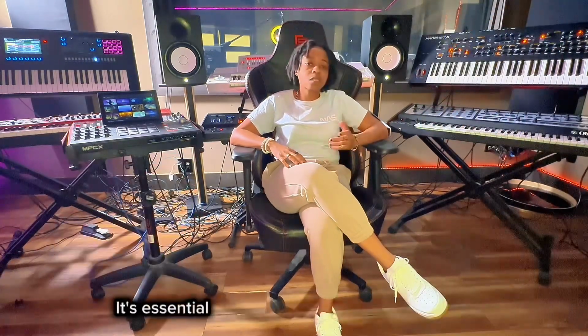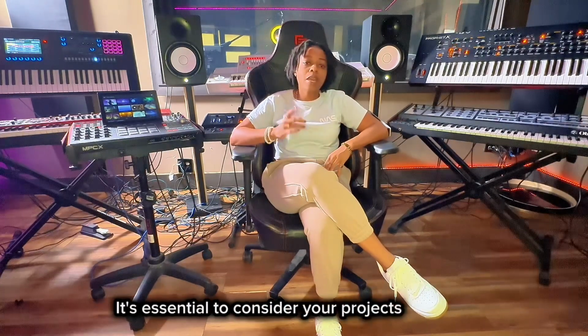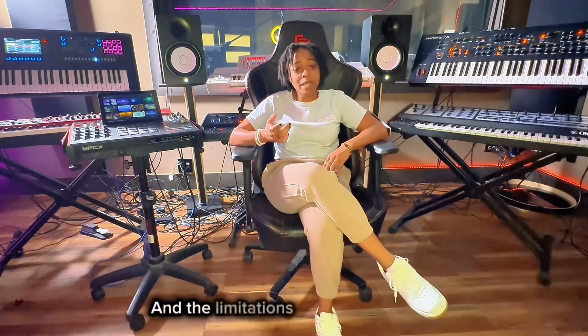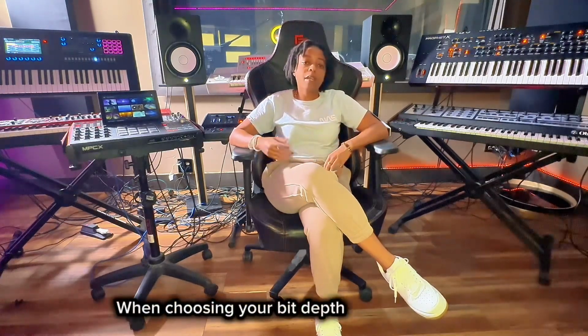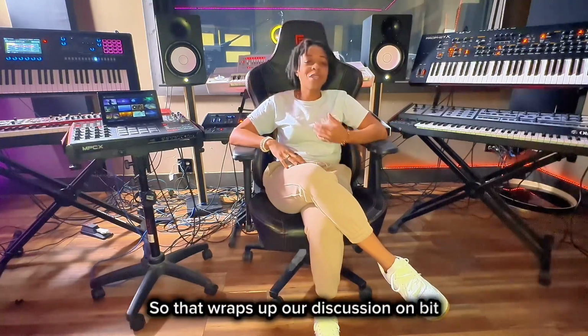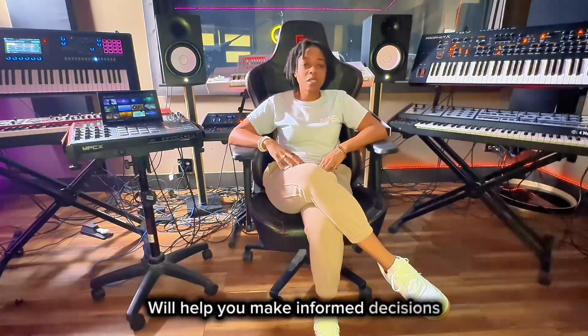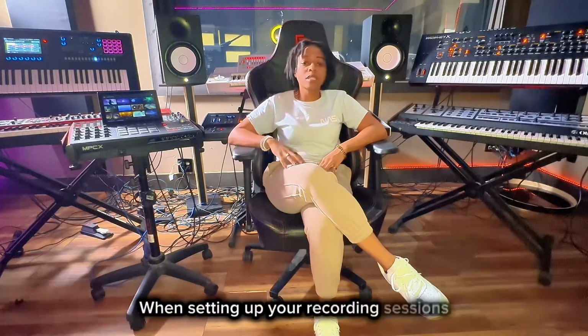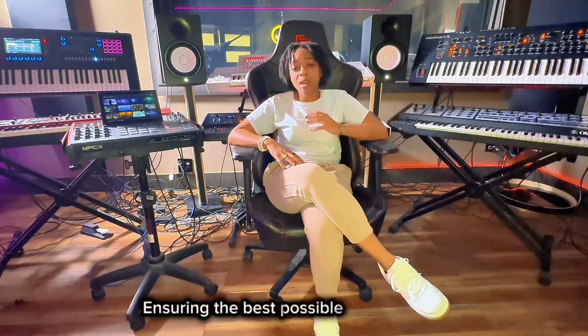Remember, it's essential to consider your project's end goal and the limitations of your equipment and the distribution platforms when choosing your bit depth and sample rate. So that wraps up our discussion on bit depth and sample rate. Understanding these concepts will help you make informed decisions when setting up your recording sessions, ensuring the best possible audio quality for your projects.